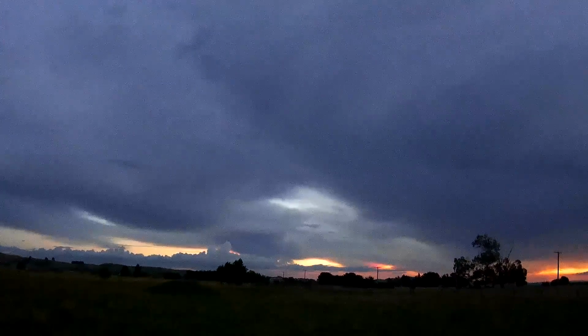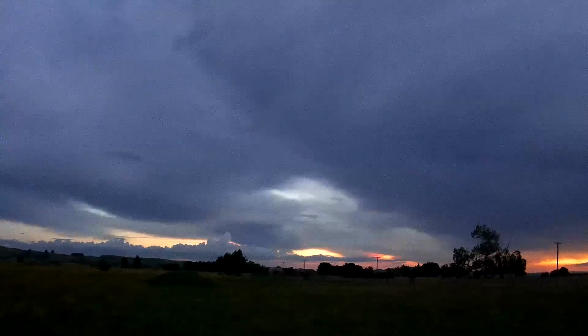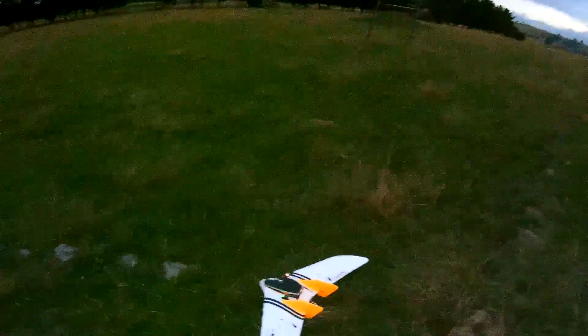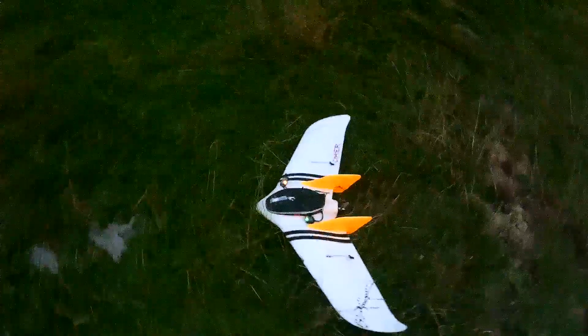And I cannot see the plane at all, so I'm going to land. Where is it? There it is. Okay, just landing in manual mode, of course. Oh, it's coming in fast. Wow, not the greatest of first flights, that's for sure.